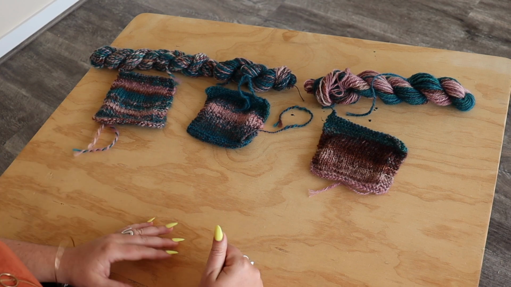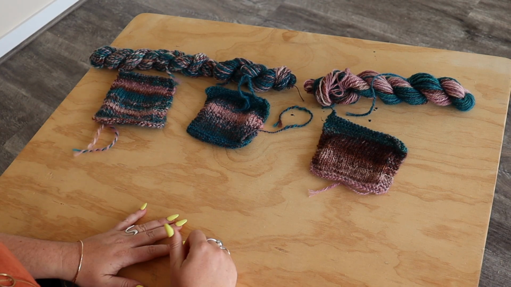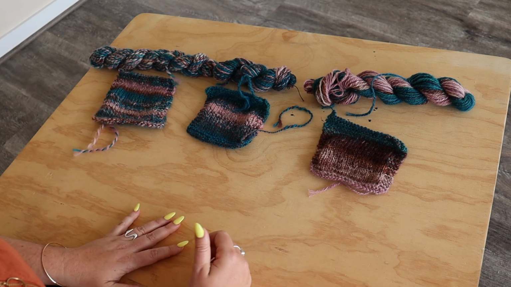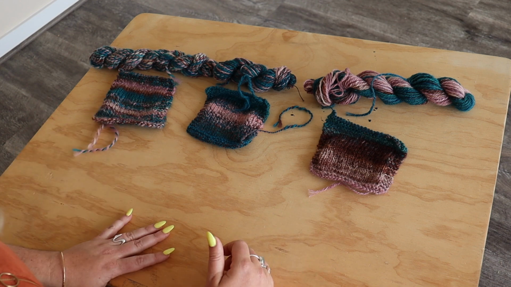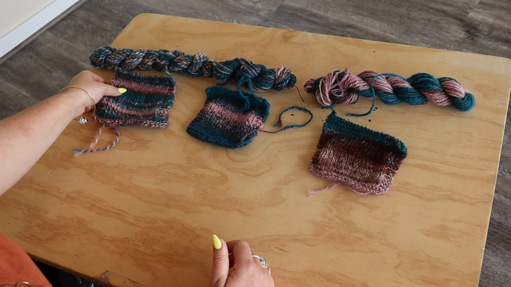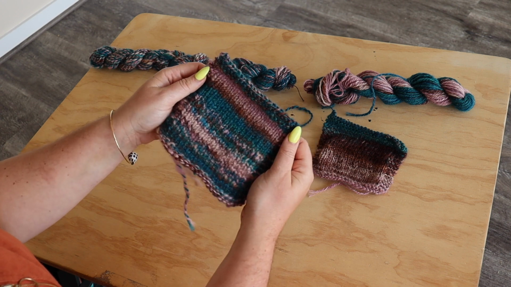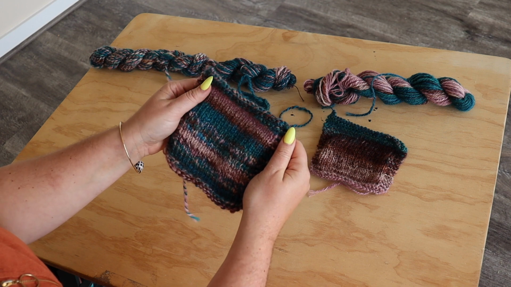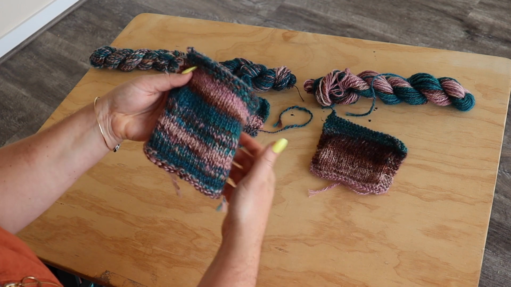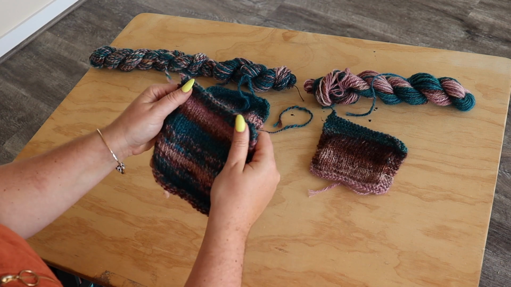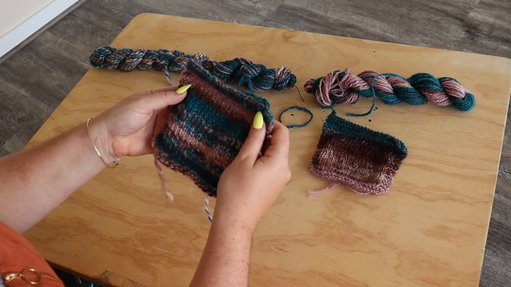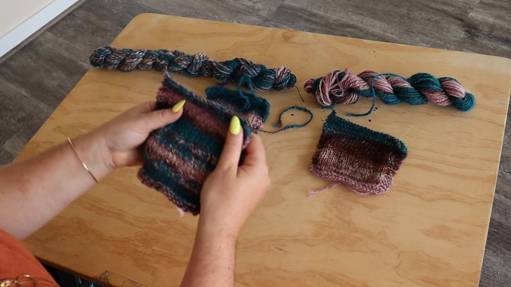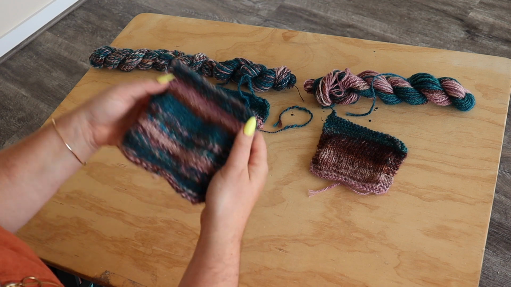So now we're wrapping up our color management Camp Woolery class. Here we have all of the samples that we have knit and spun, and I'm just going to go through them real fast. The first one we have here is our chaos yarn, or chaos colorway. Basically we just spun the braid however it comes off the fiber, with no planning. So you can see it gives you a lot of different styles. And the point of this class is basically to learn how to control it.